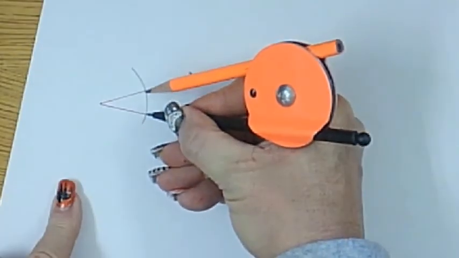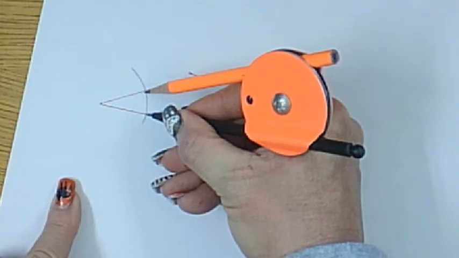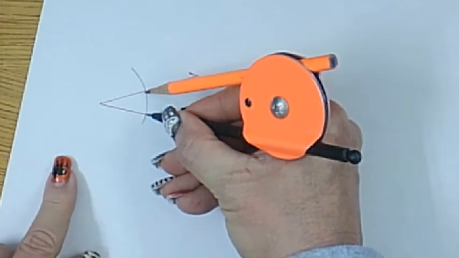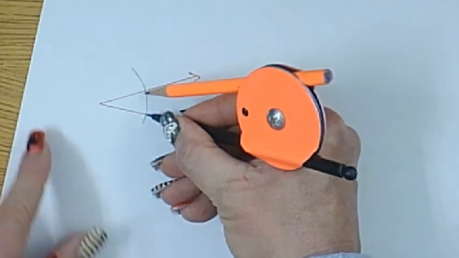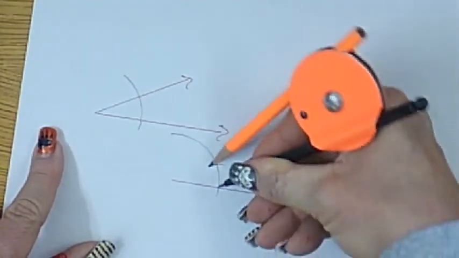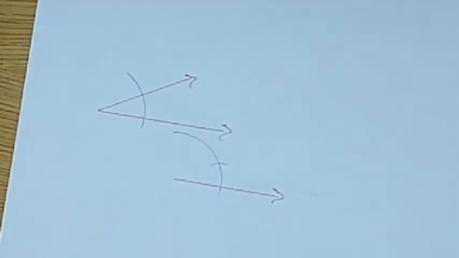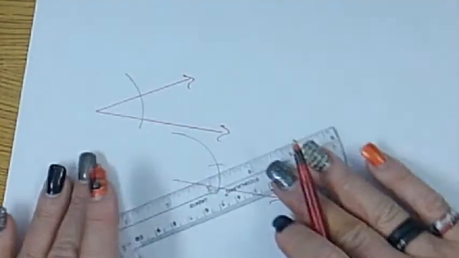Okay, and then I just remember, where am I at on their angle? I need to go to my ray in that same spot. So I'm not going to go to the vertex. I'm going to go to where my arc crosses my ray, right? Okay, and then I'm going to swing to make an arc so it crosses the other arc that I already have there. Okay, so I just recreated their angle.